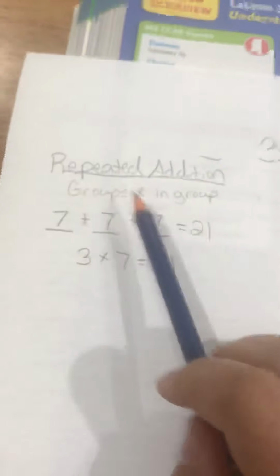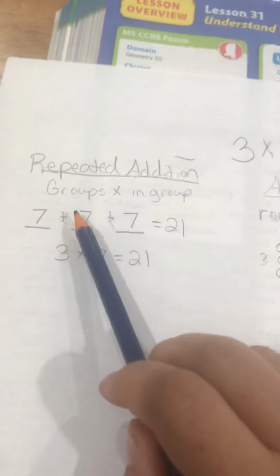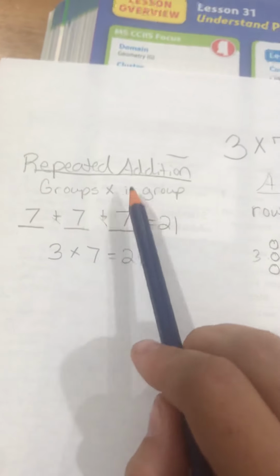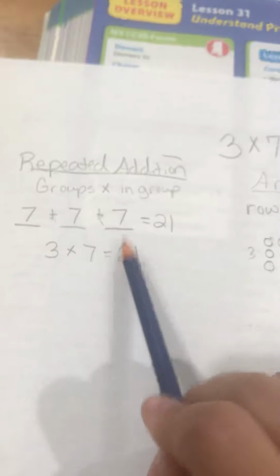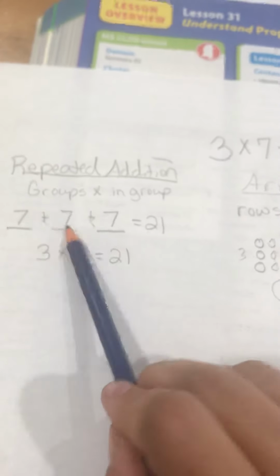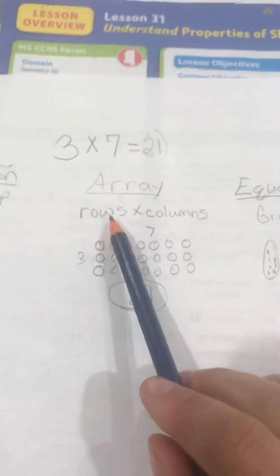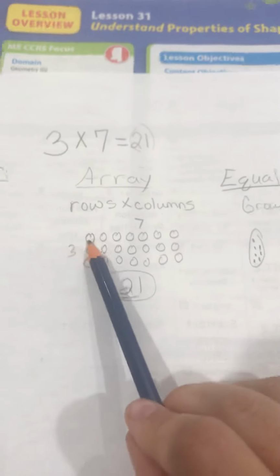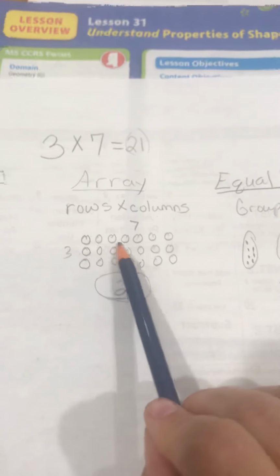So once again, with multiplication as repeated addition, your first factor is your groups times what goes in your group. So we have 1, 2, 3 groups of 7. So 1, 2, 3 sevens is 21. As an array, it's rows times columns. 3 rows of 7. So 3 rows, 1, 2, 3. 7 in each row. 1, 2, 3, 4, 5, 6, 7. 3 times 7 is 21.